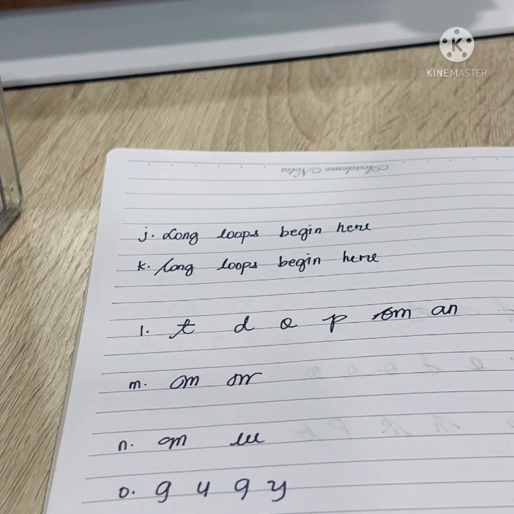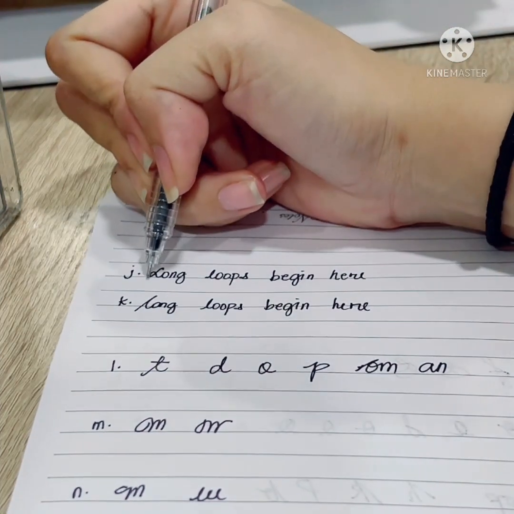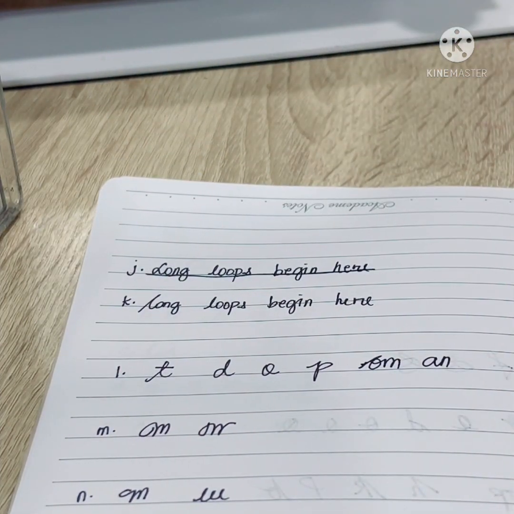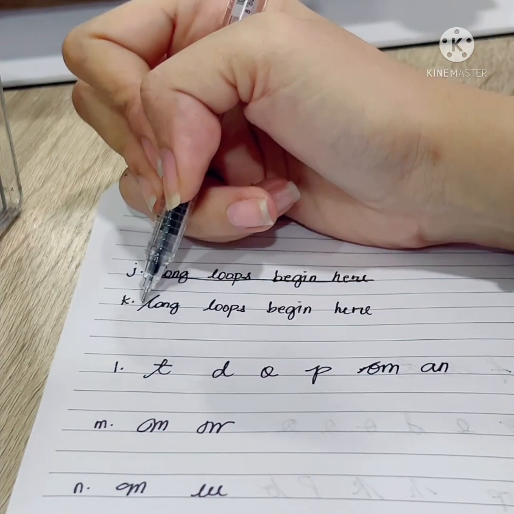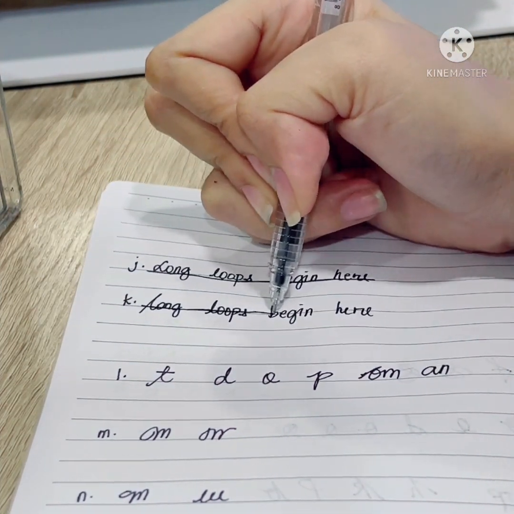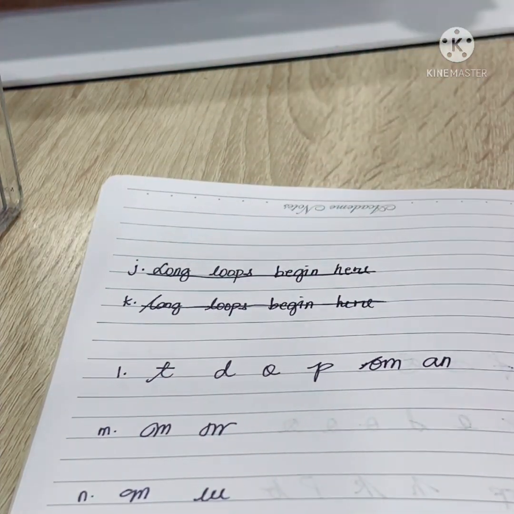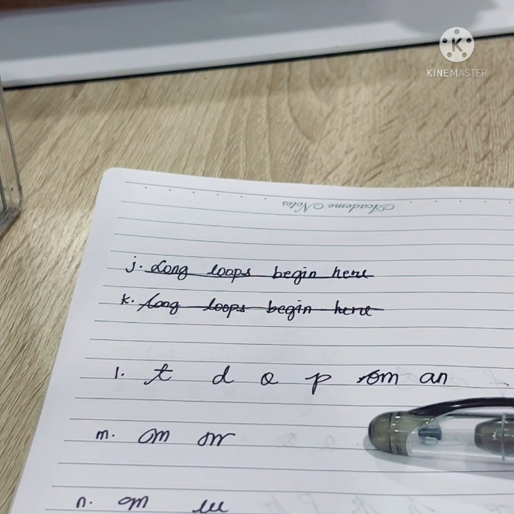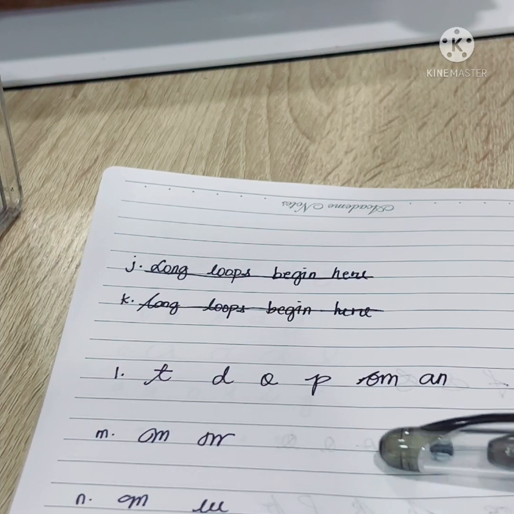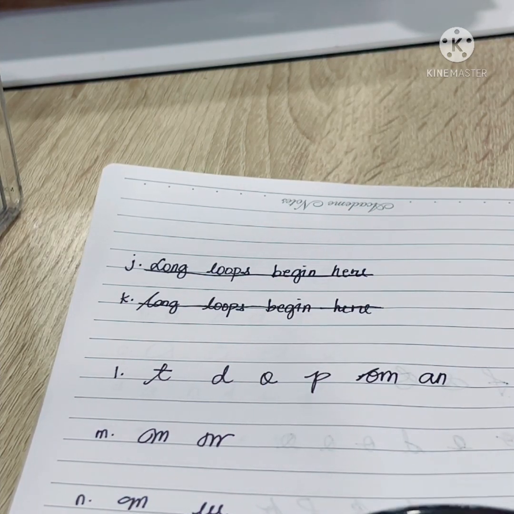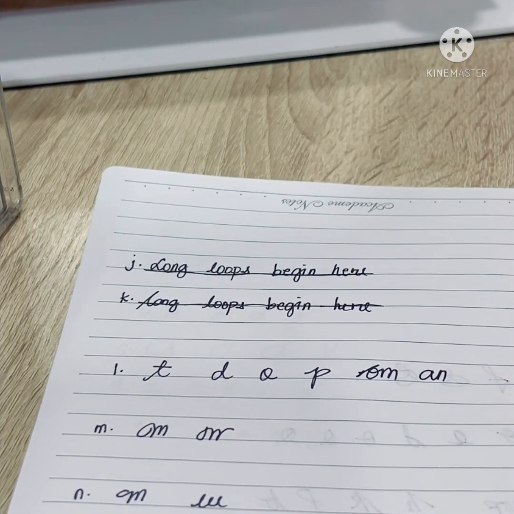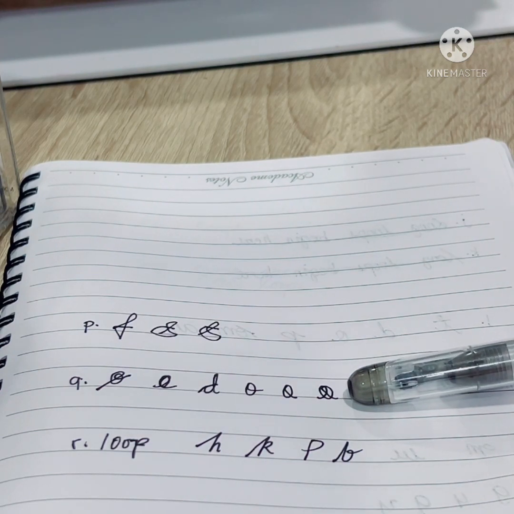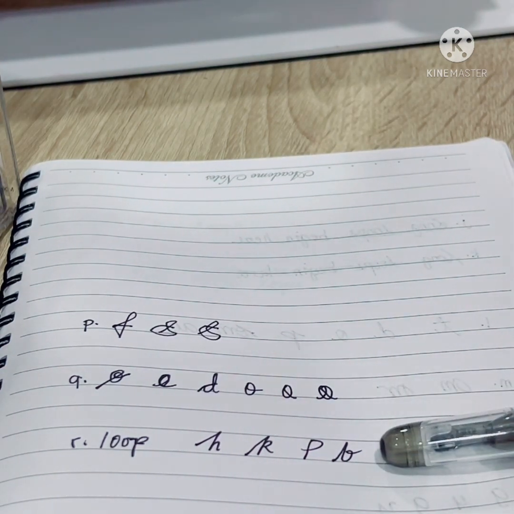J. Above baseline beginning strokes. Here's the baseline. K. Below baseline beginning strokes. The letters are below the baseline. L. Unusual loop formation. M. Clockwise formation. N. Counterclockwise formation. O. Unfinished. P. Tied around the stem. Q. Circle formation. R. Absence of loops, straight strokes.